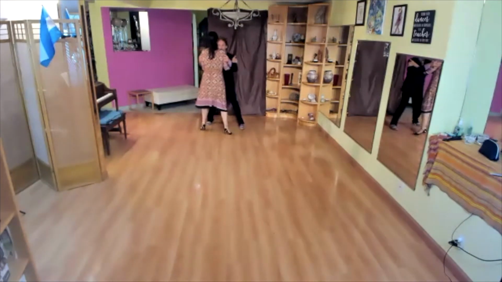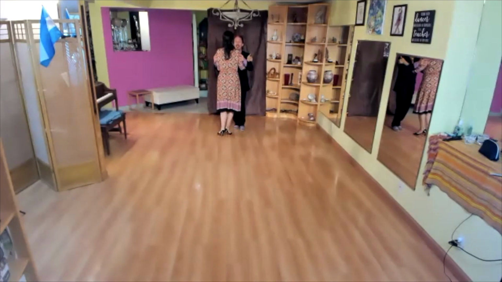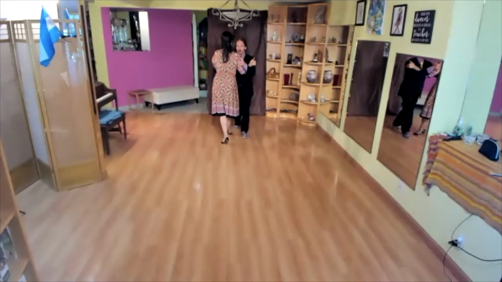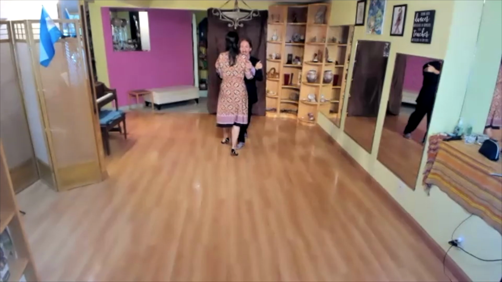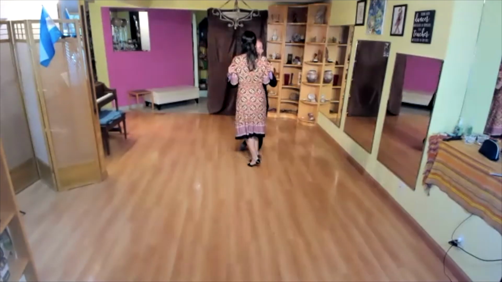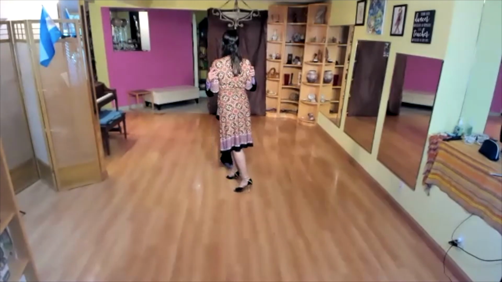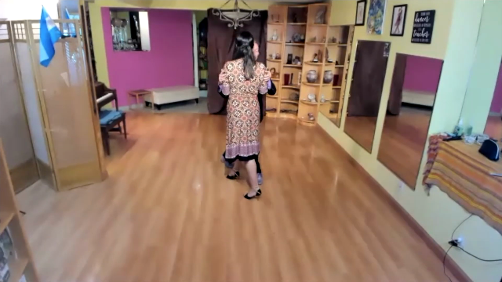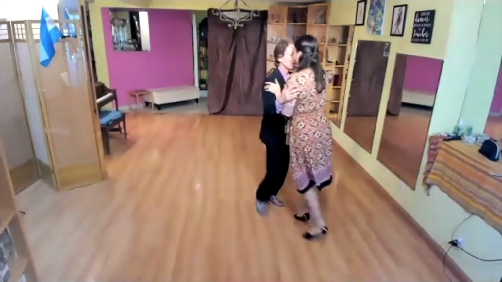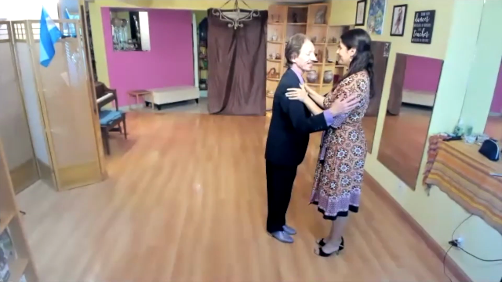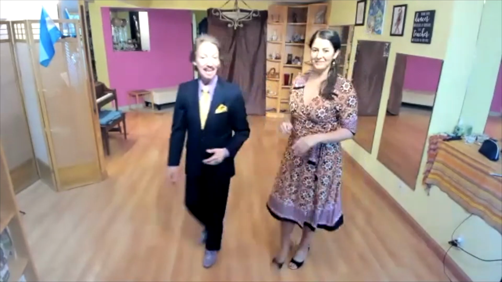1, 2, 3, left and left. 4, right and right. Diagonal, diagonal, feet together. Right for the leader, left for the follower, then go close. Okay, let's try that element.